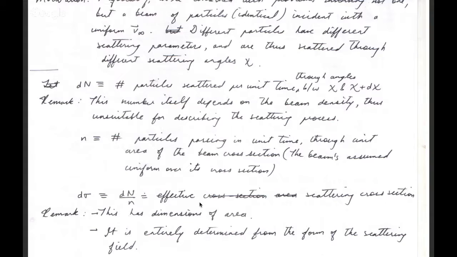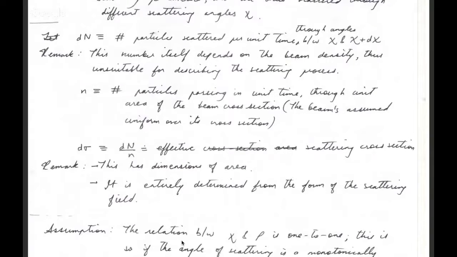This thing will have the dimension of area. Let's verify that. This is between angle chi and chi plus d chi, and small n is per unit area, so you will have dimension of area overall. Unit time gets cancelled and the other thing has no dimensions. So it is entirely determined from the form of the scattering field.